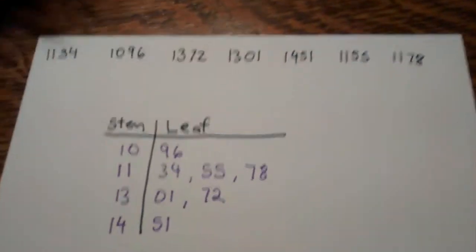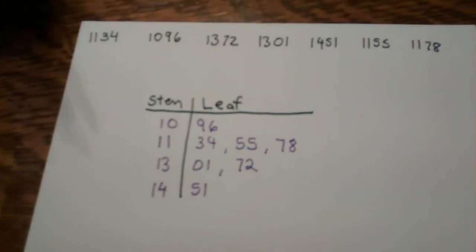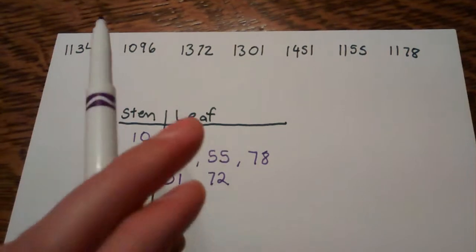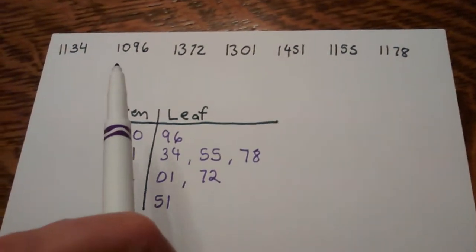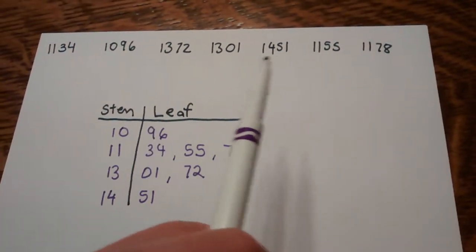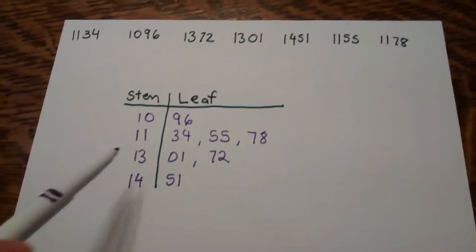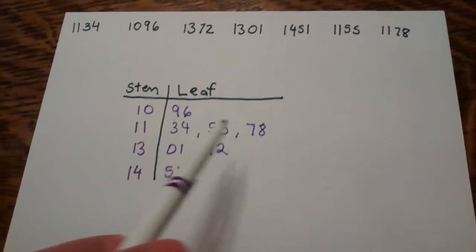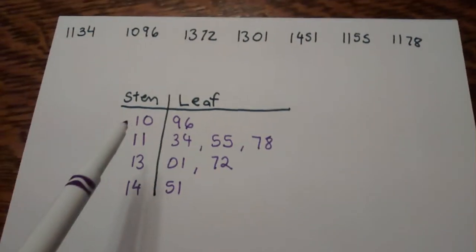This is the final one. Rather big numbers, so let's say money raised by different students for a fundraiser. What I've done here is look at what's common and what's uncommon. I realized that every student has raised somewhere in the means of $1,000, and then they have the hundreds, which are pretty much in the low hundreds, so 1 to 400. So as my stem, I have 1000, 1100, 1300, 1400, and as my leaves, I have the last 2 digits of every number.